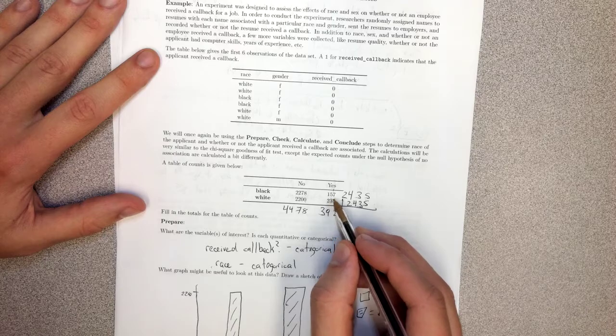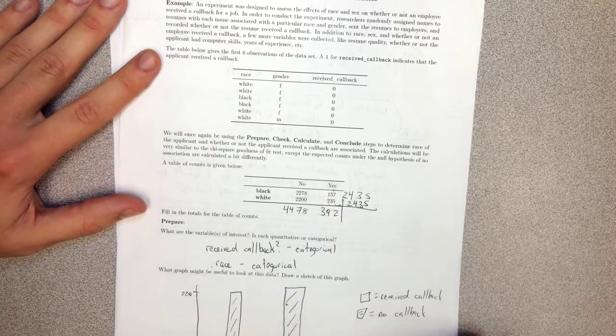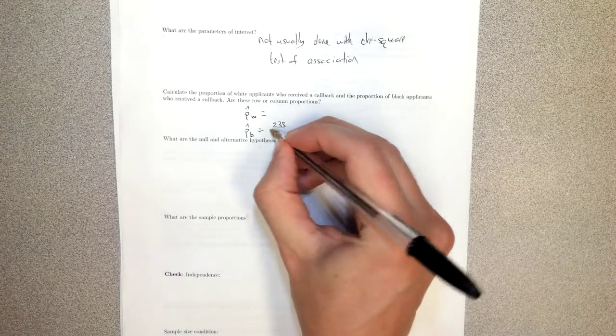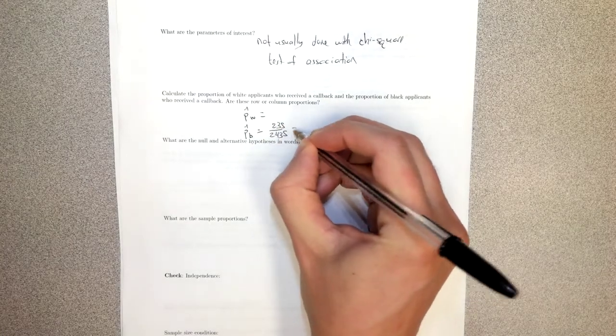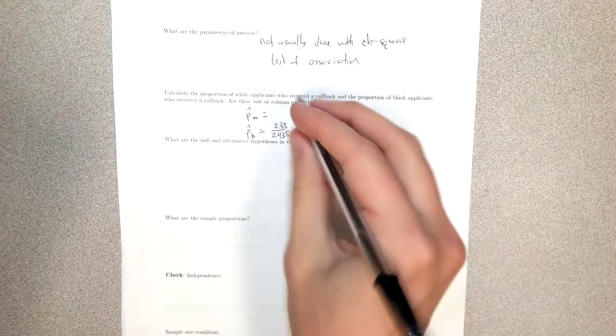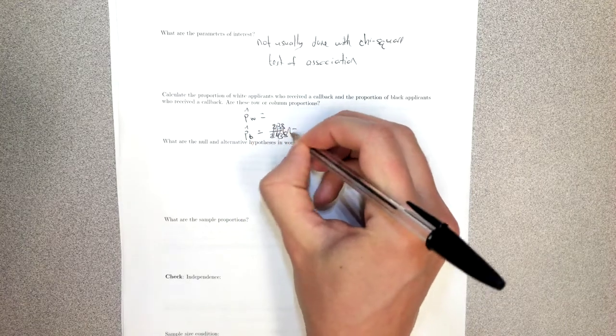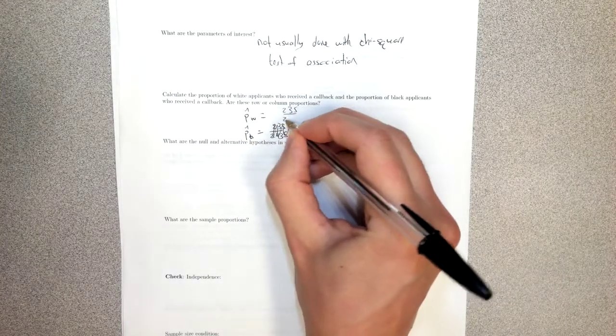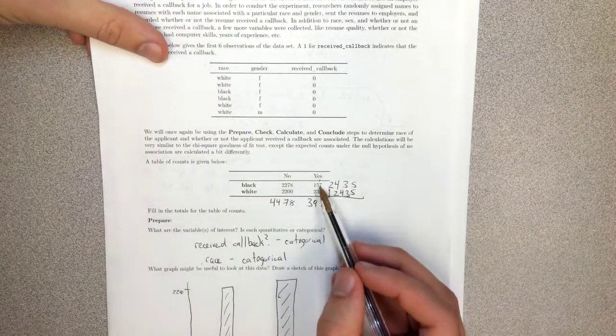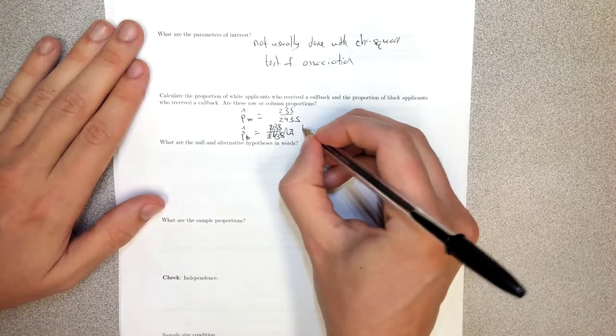It looks like for white applicants, it's 235 divided by 2,435. And then for the black applicants, it's 157 divided by 2,435.